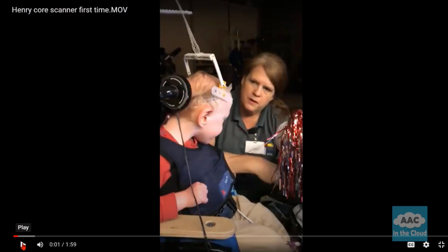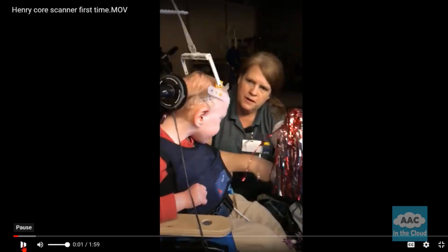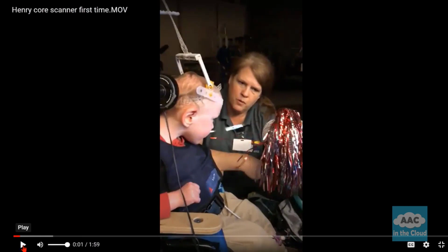And then we introduced a language system called Core Scanner. And Core Scanner is a language system that's available on the Accent, the dedicated device that PRC Saltillo sells. It's a unique language system that is set up to facilitate scanning while also having access to core words. So we're using the same switch setup, same positioning in his chair, and we're just introducing him to Core Scanner for the first time. Oh, the other thing is that we have auditory prompts turned on.